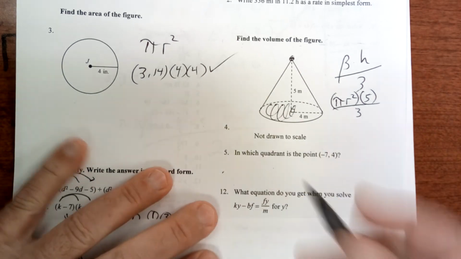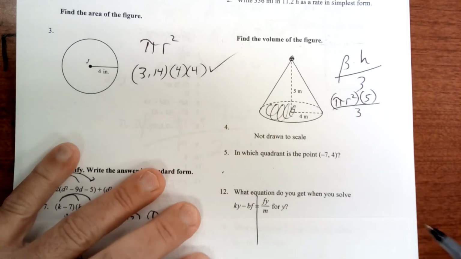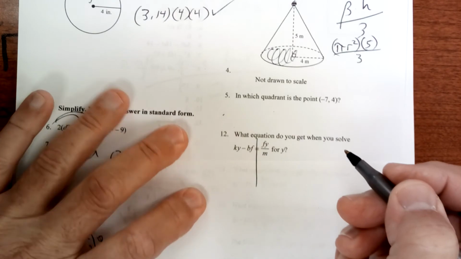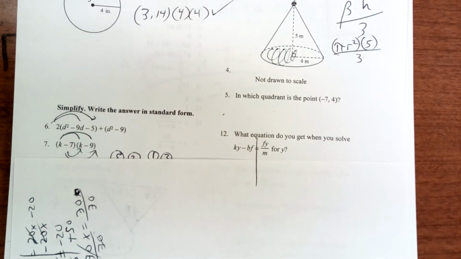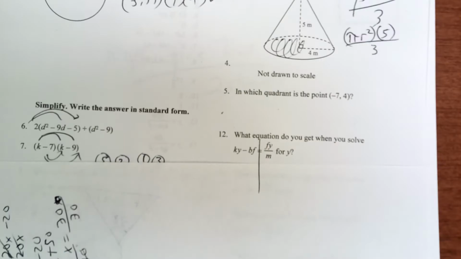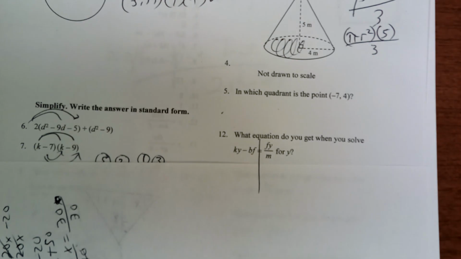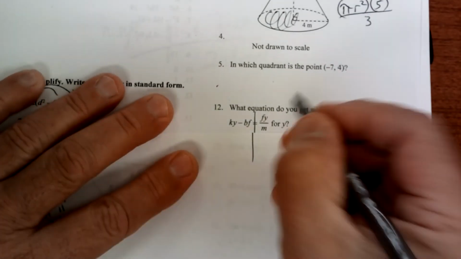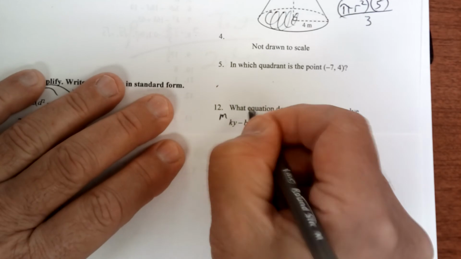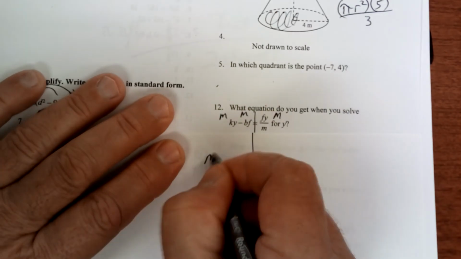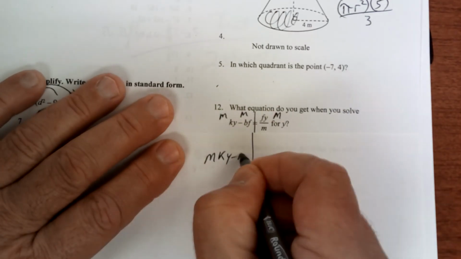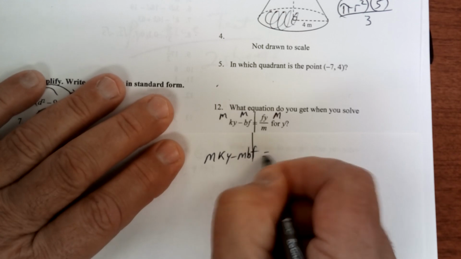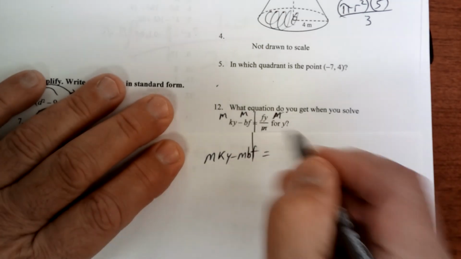Y is fractured, okay? First thing I would do, and I'll make this one bigger so we can see it. And make that a little darker. All right, so let's take a look. First thing I would do is multiply everything by m to get rid of my denominator. So I'm going to get mky minus mbf is equal to, this cancels, equal to fy.